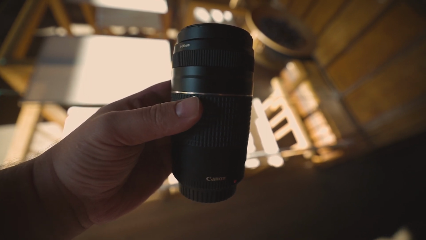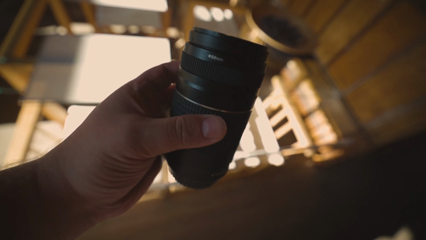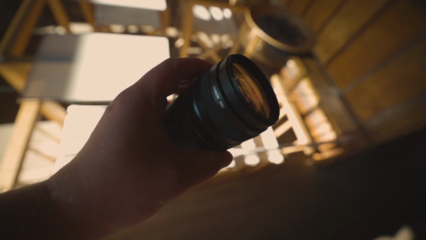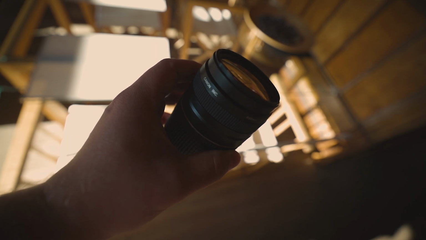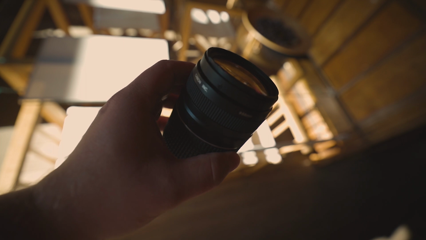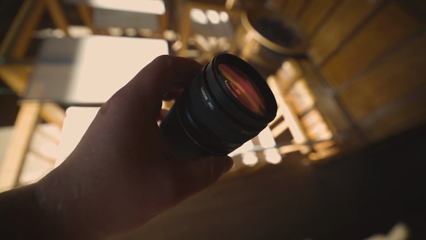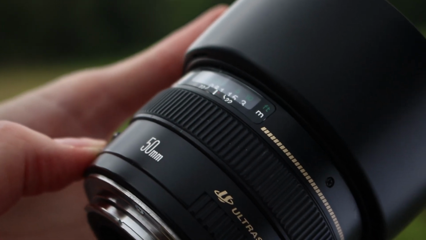And thus we arrive at the main issue with the EF 75-300mm, which is the fact that it's not great in low light. The fact that its aperture can open up to f4 means that it allows in a lot less light than the EF 50mm f1.4. Now, this is often the case with telelenses, like the 75-300mm, but it's something worth bearing in mind.